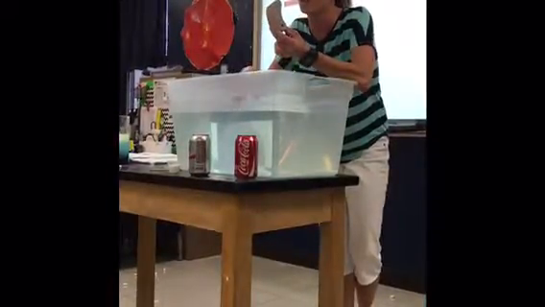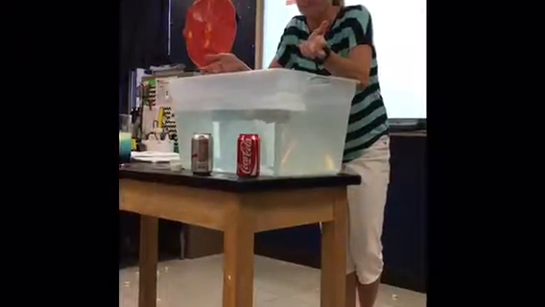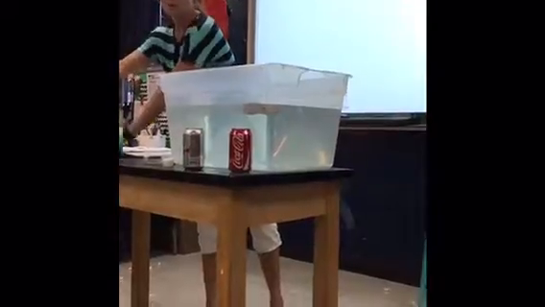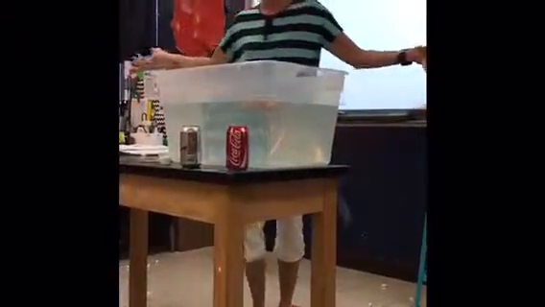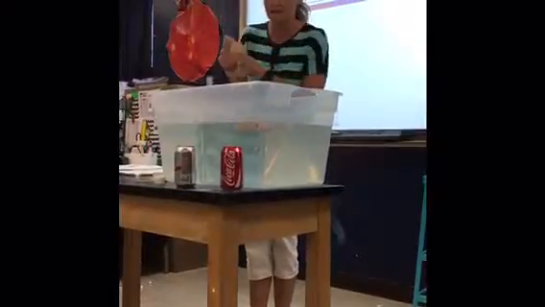So do you think it's going to sink or float? Float. Even though it's bigger than the other rock? Okay, so it floats because it has air. So even though the volume's bigger, is the mass as much? Less mass, less packed together.